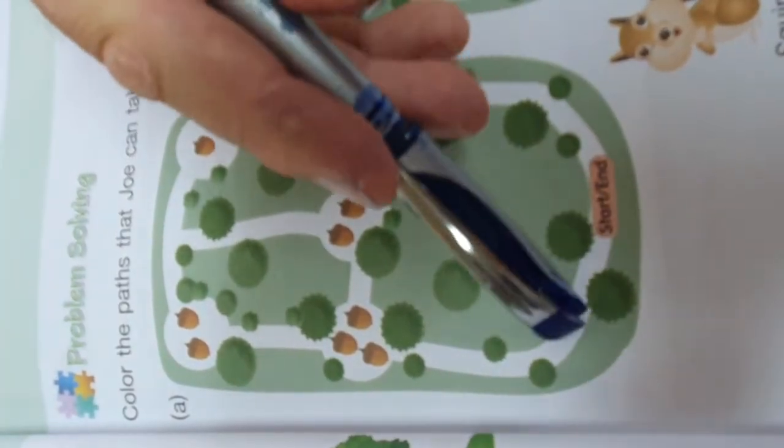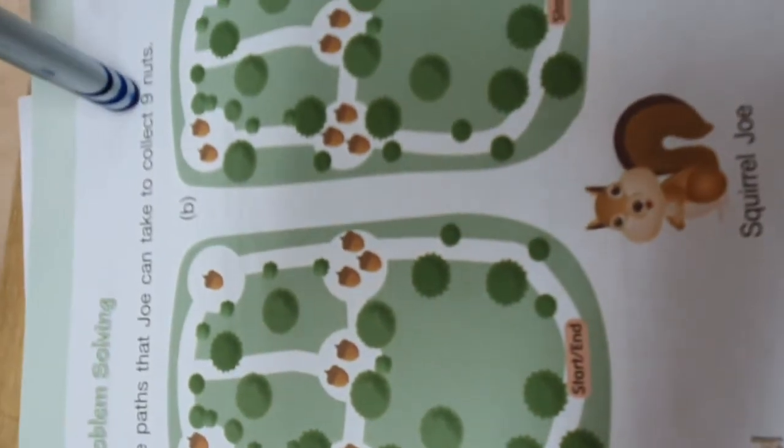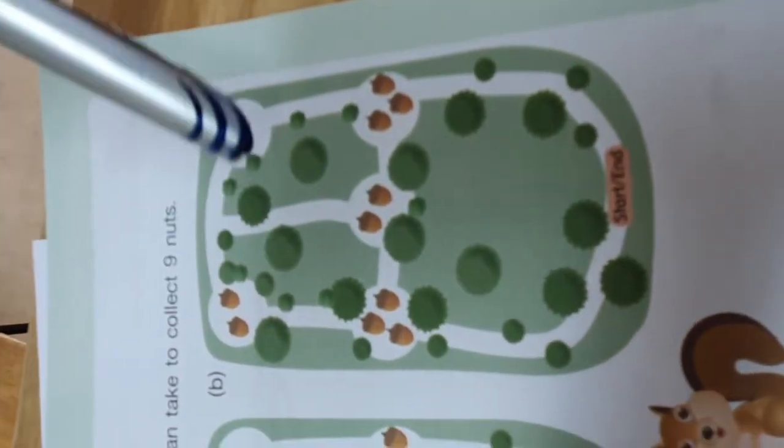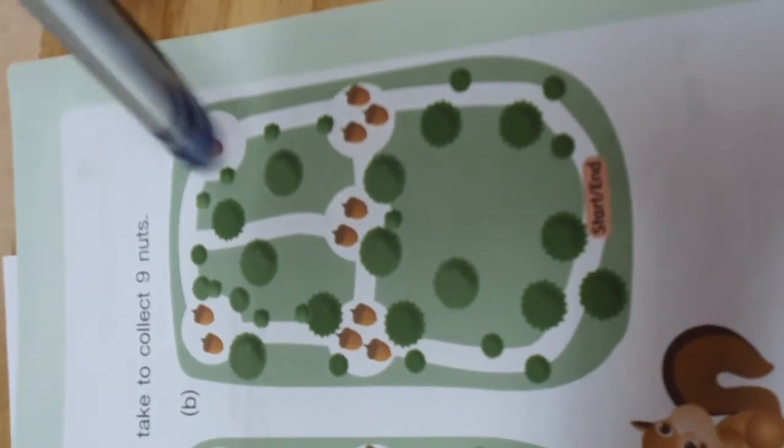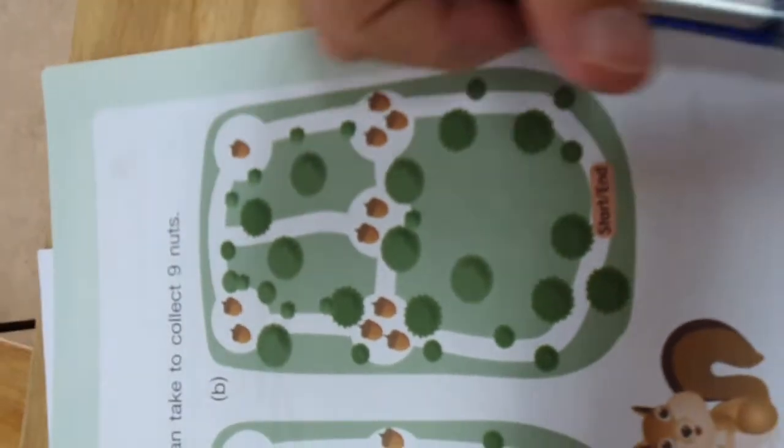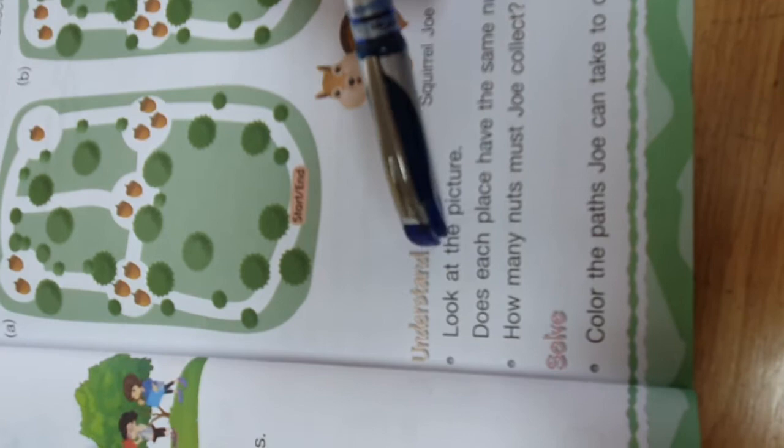So how can Joe find his way to the end and only collect 9 nuts, or collect enough nuts? He needs to collect 9 nuts. So color in the path he takes to collect 9 nuts. And then B, because there is more than one way that is correct. So B, color in the second path he can take to collect 9 nuts. Alright, good. So look at the picture. Do you understand? Does each place have the same number of nuts?